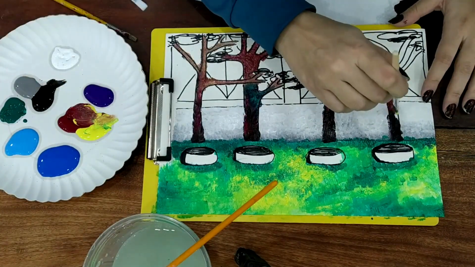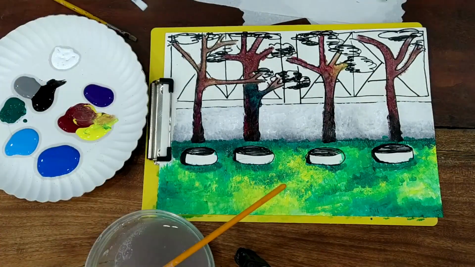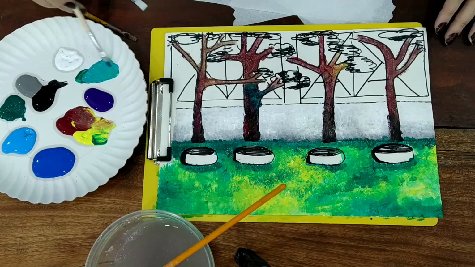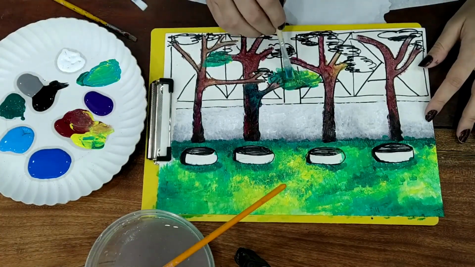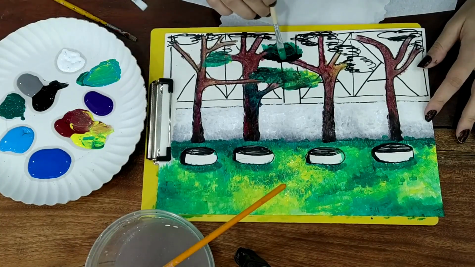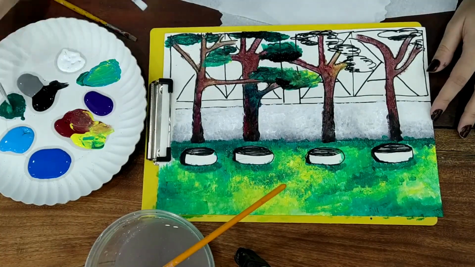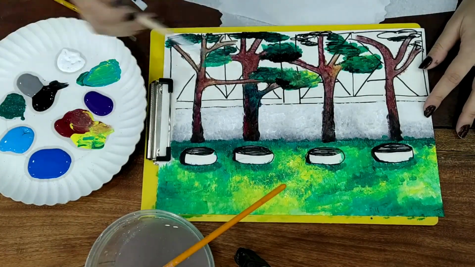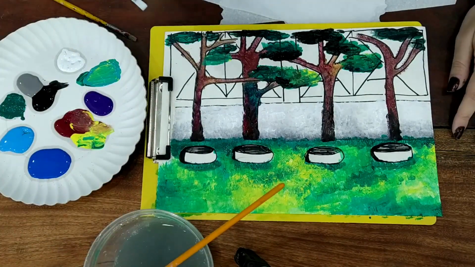Why? Because over the shadow, the trees look darker, and when there is sunlight over them, they look lighter. The same happens to the leaves on the trees. So I'm going to use more black and dark green to cover the spaces where the sun doesn't get to. And I'm using a little bit of yellow to show where there is light.